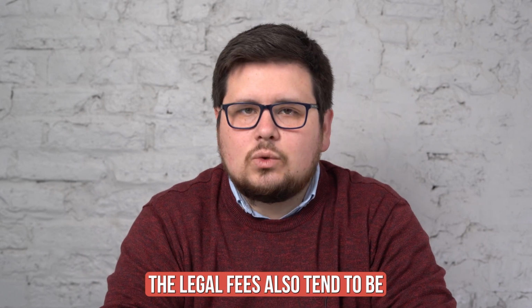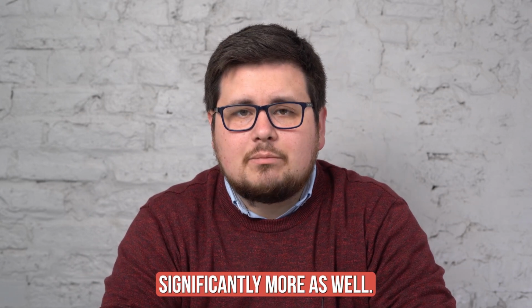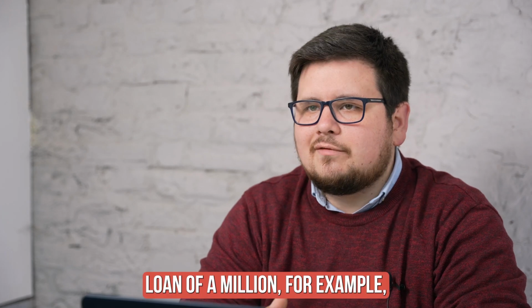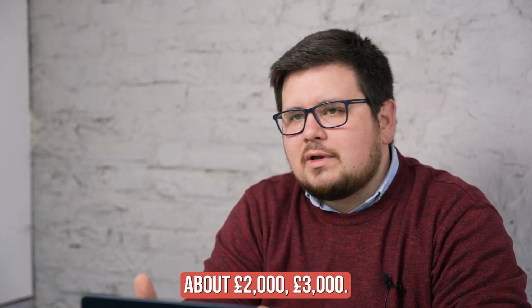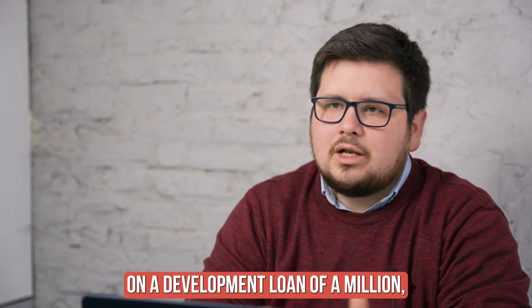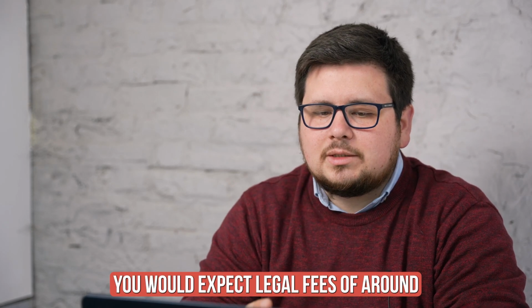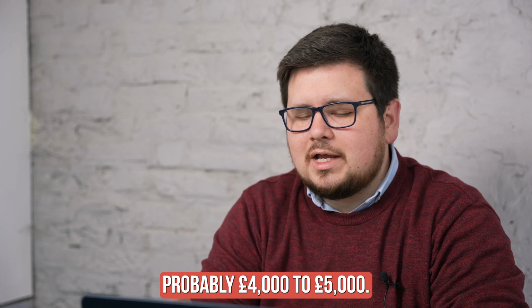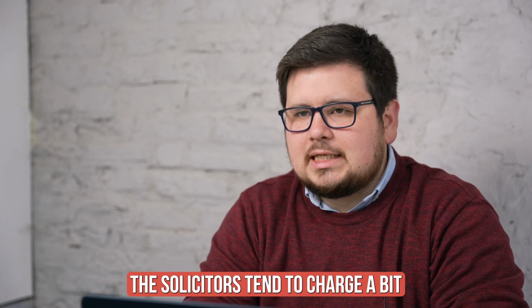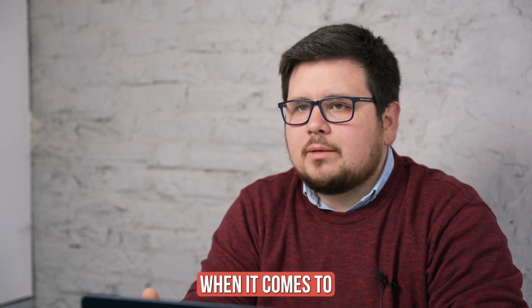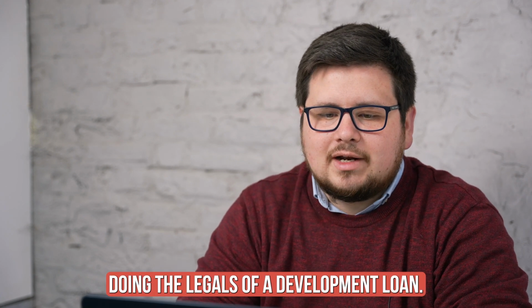The legal fees also tend to be significantly more as well. On a bridging loan of £1 million, for example, you would expect legal fees of probably about £2–3,000. On a development loan of £1 million, you would expect legal fees of around probably £4 to £5,000. So as a rule of thumb, the solicitors tend to charge a bit more money when it comes to doing the legals of a development loan.